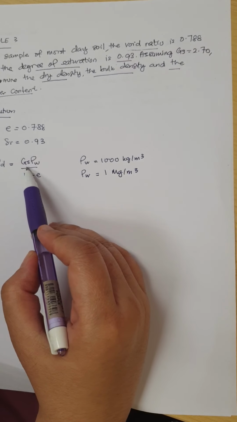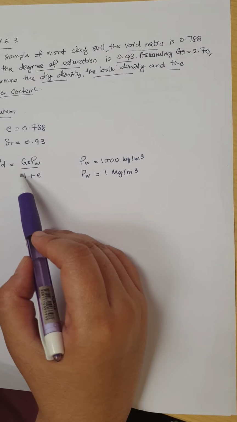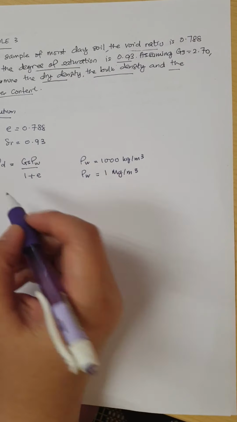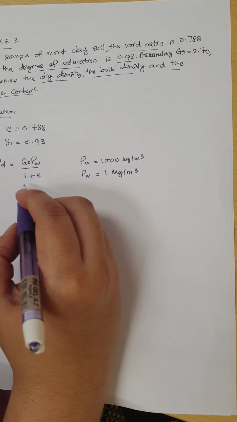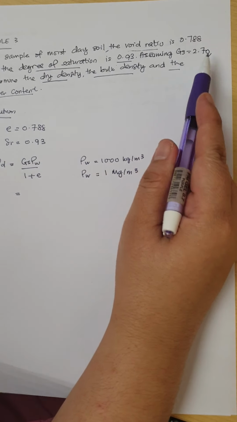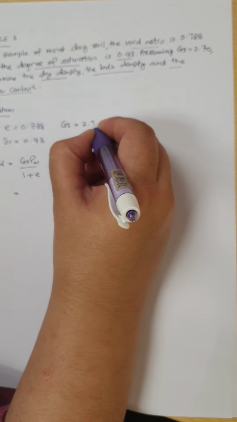So I have the value for Gs, I also have the rho w value, and from the data I also have the e value. So just substitute the values. Gs is given here, this is the Gs value, 2.7.